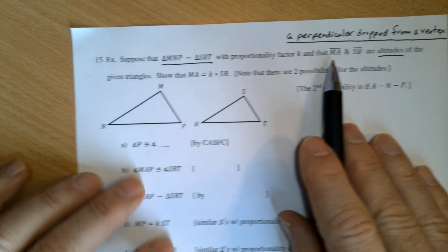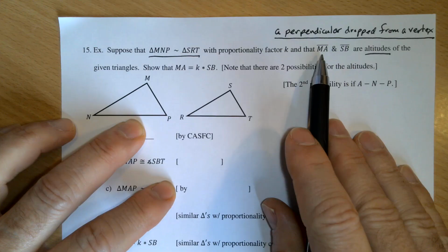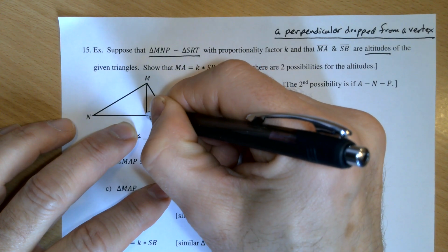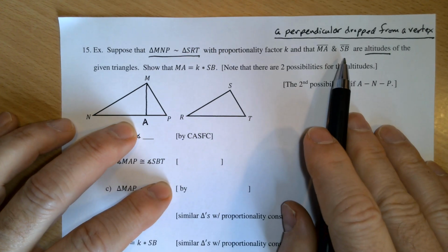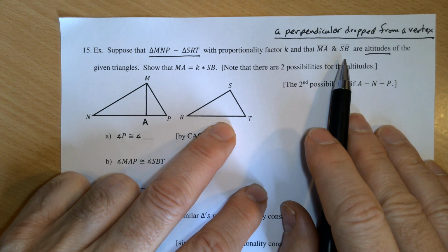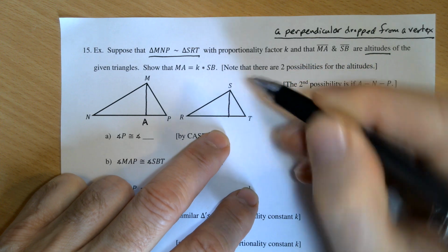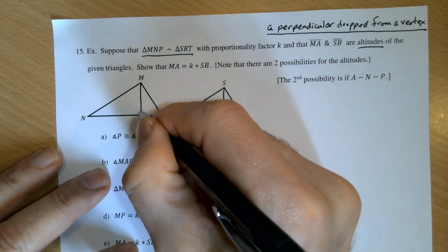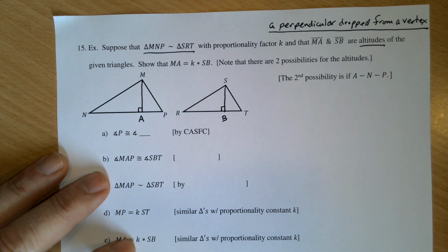Well, MA, the point A doesn't exist in this triangle yet. So we're going to drop the perpendicular from M down to A, like that. And then SB, the point B doesn't exist yet in this triangle. That's going to be the perpendicular dropped from S down to that, and we're calling that point B. So we know that by definition, when you drop a perpendicular, you have a 90-degree angle.